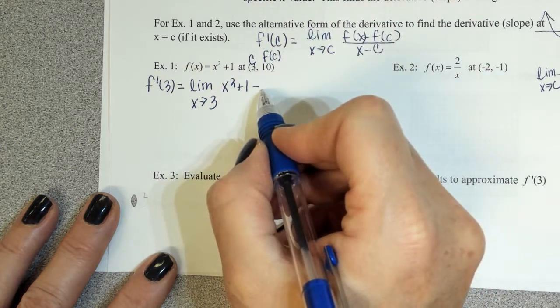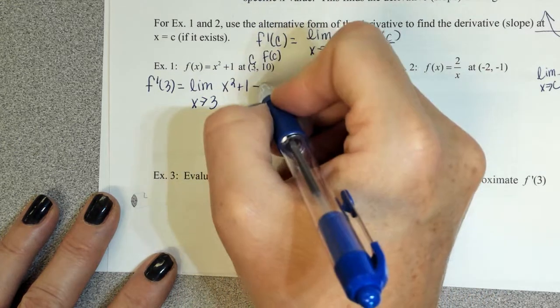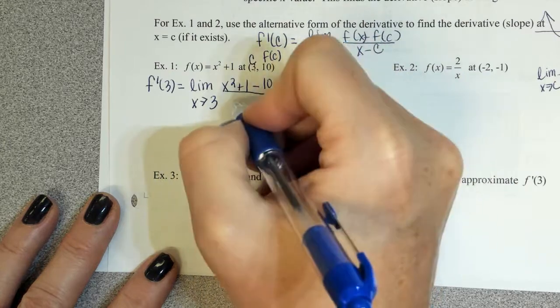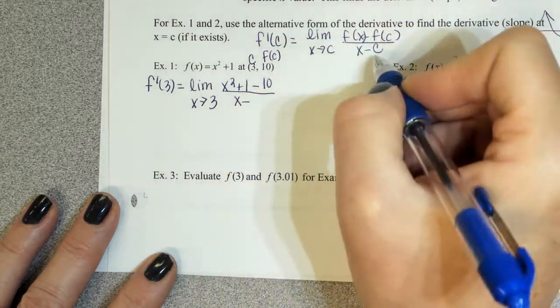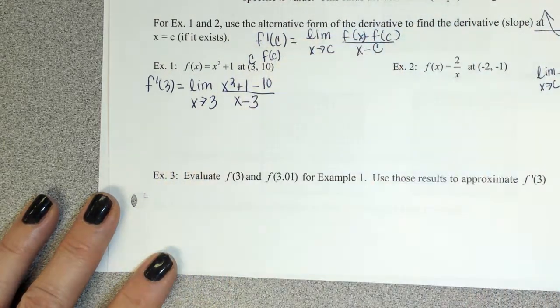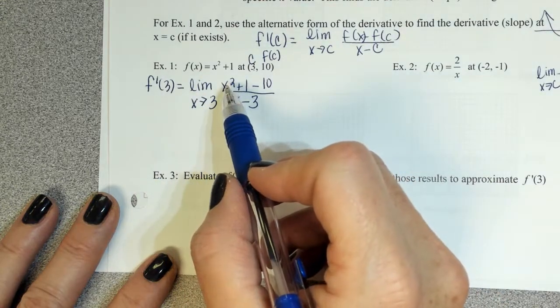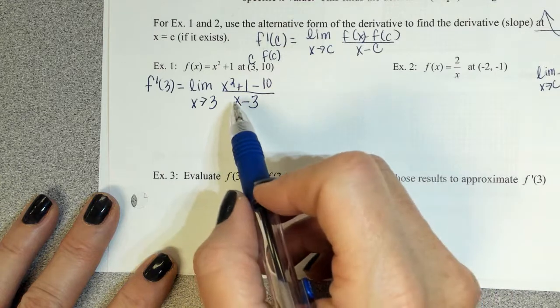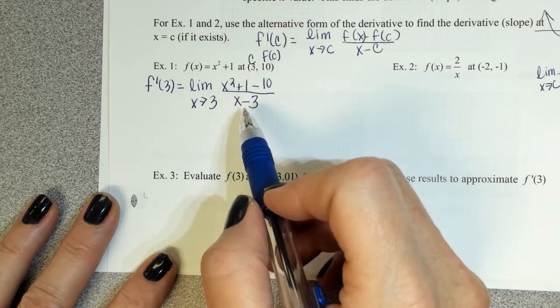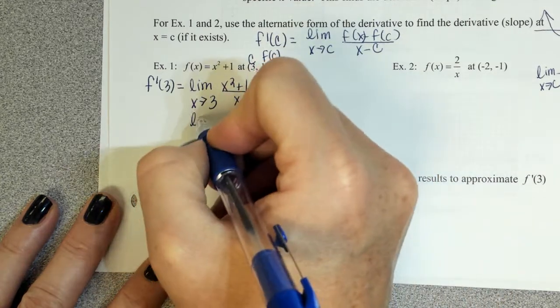So what's going to go here? 10, all over x minus c, and c was 3. So now I try to plug in 3. I get 10 minus 10, that's 0. I plug in 3, I get 0 over 0. I have to do some more work.